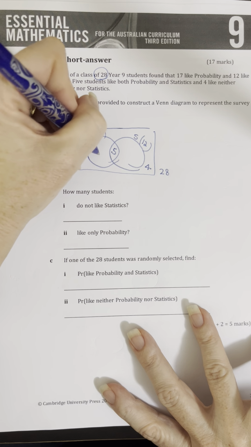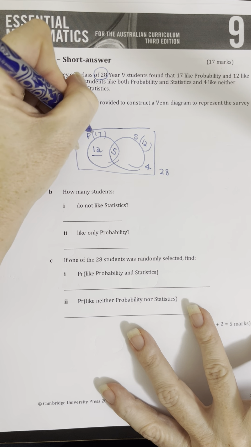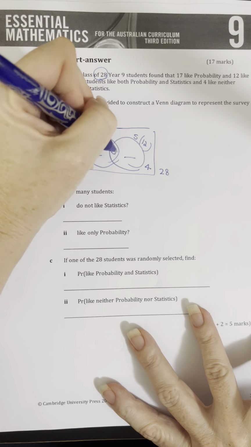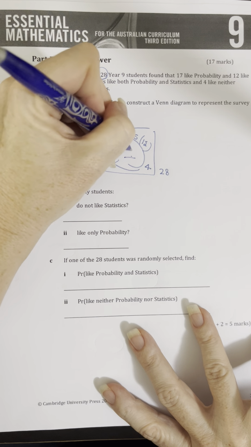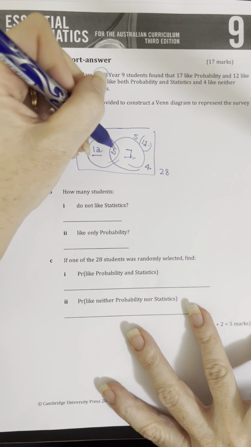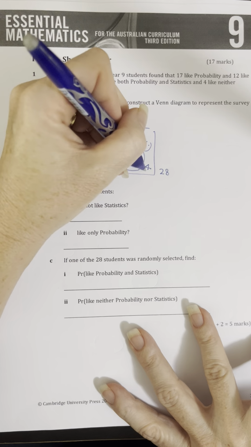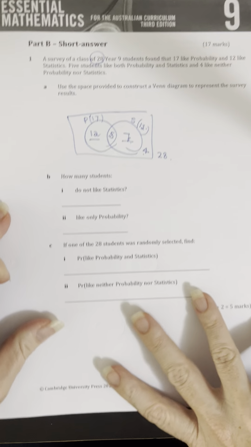So 17 is going to equal something plus 5. So that's 12. 12 plus 5 is 17. And then here we've got something plus 5 gives us 12. 7 and 5 gives us 12. When we add those numbers up, 12 plus 5 is 17, plus 7 is 24, plus 4 gives us 28.